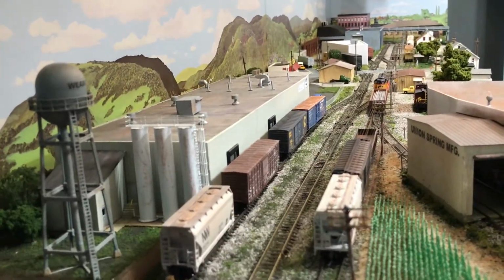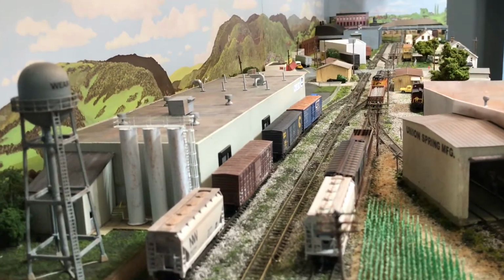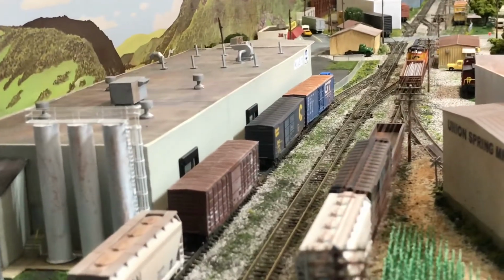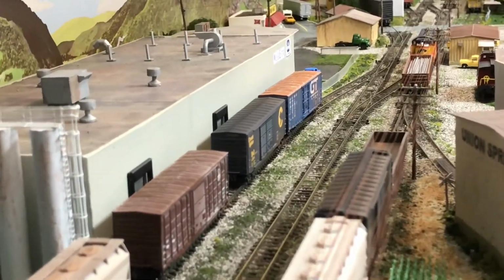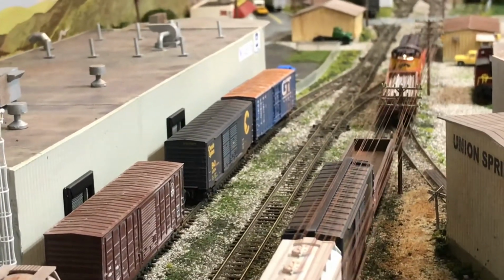Union Spring is the only one of these industries that still is in business. It's called Barber Spring now, I believe. Very infrequent rail service.